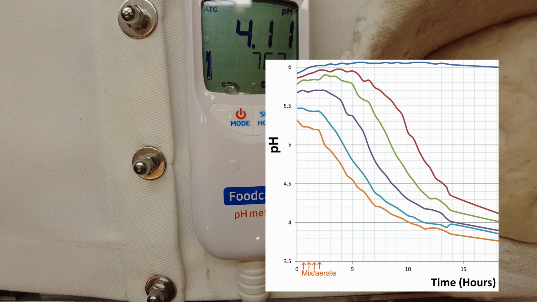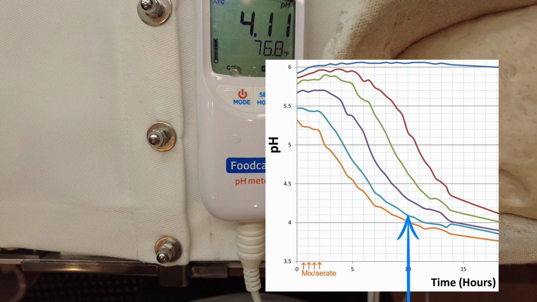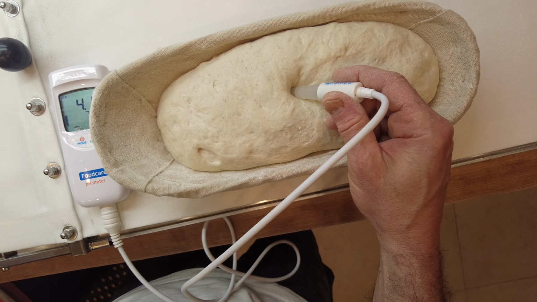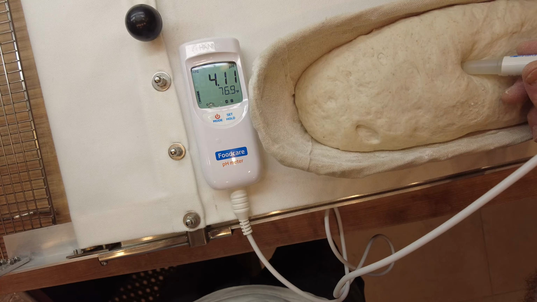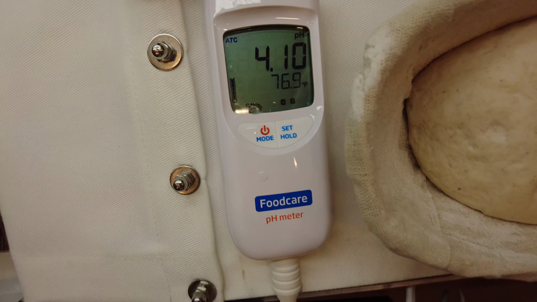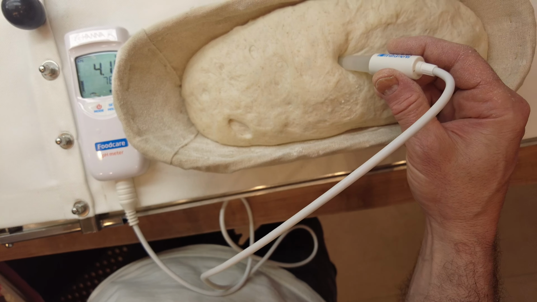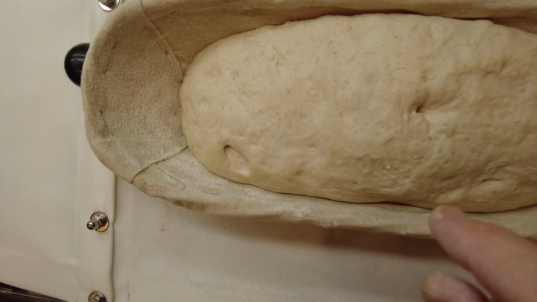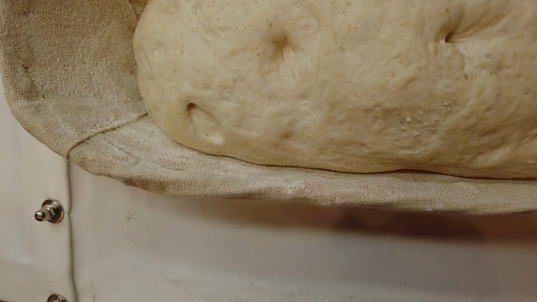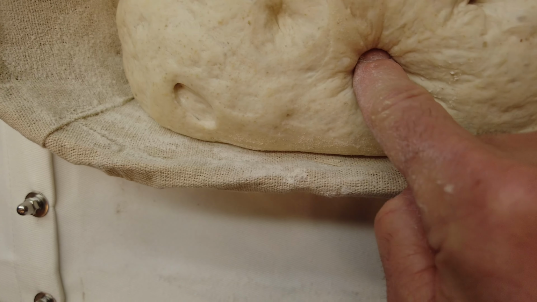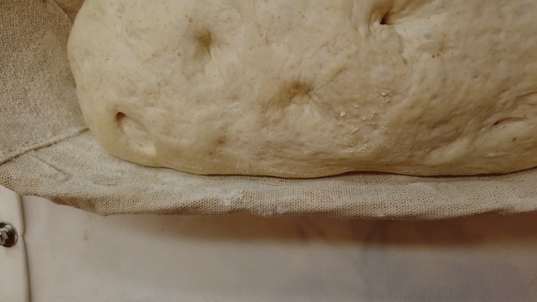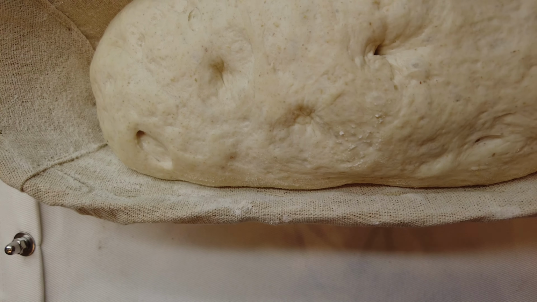And I am at almost 4.1 now. So this would be a young levain. Pretty much perfect time, I think, to put it in the oven according to our criteria that we set. Yep, there we go, 4.1. So I'm going to go ahead and bake this off, and then we're going to see what comes out of it. Also, in terms of the proof, when I put my finger here, it looks like it's staying indented and springing back very, very slowly. That would be another sign that the proofing is in good shape.